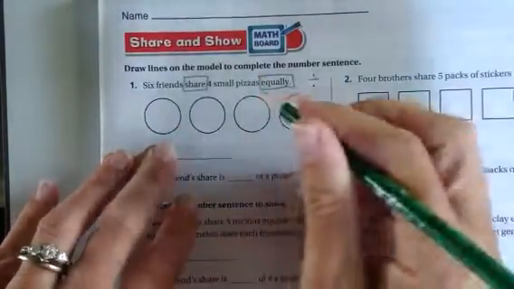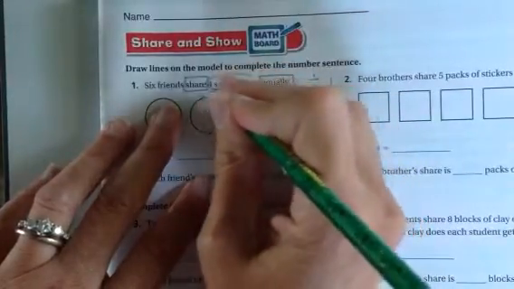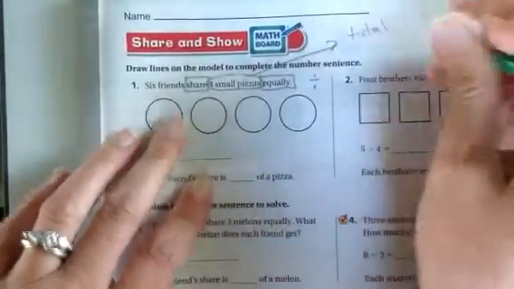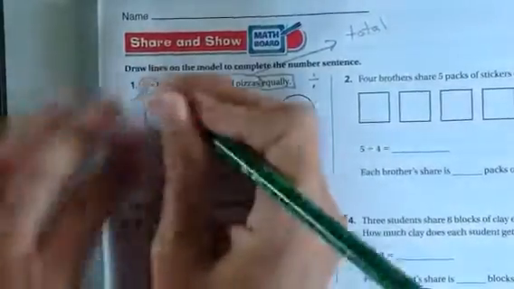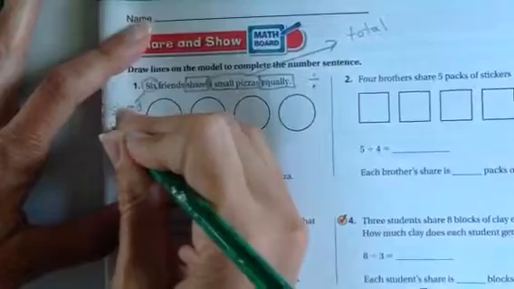So whatever is being shared is going to come first. So they're sharing 4 small pizzas. This is the total that's being shared among 6 friends. Okay, it's shared among 6 friends or shared between 6 friends.